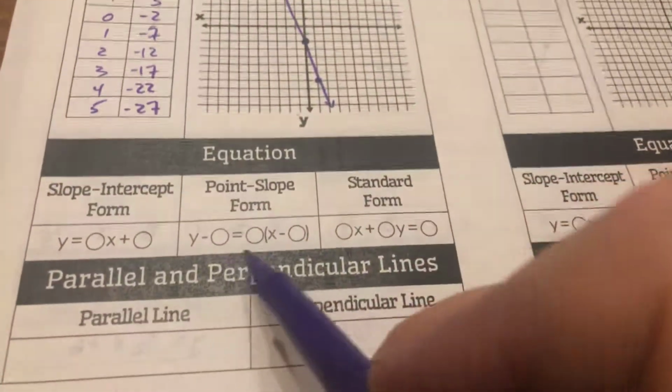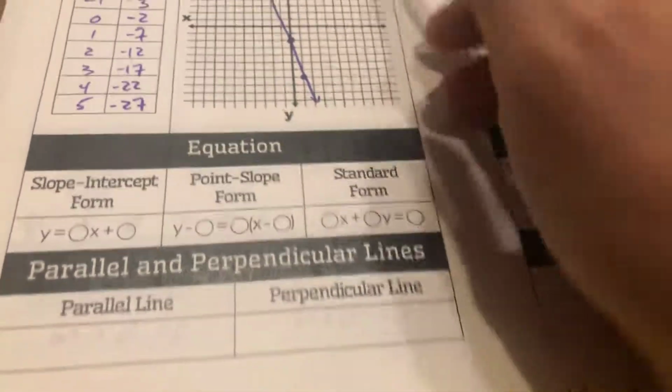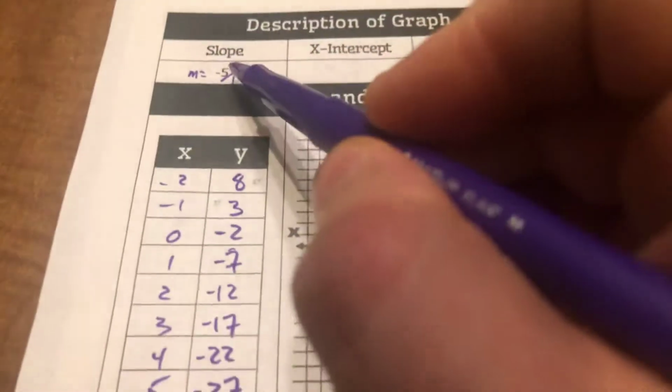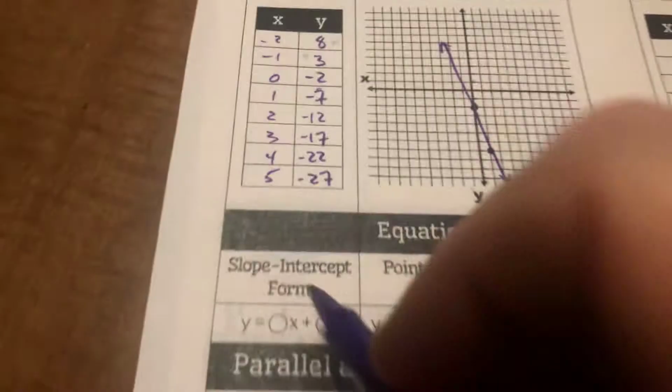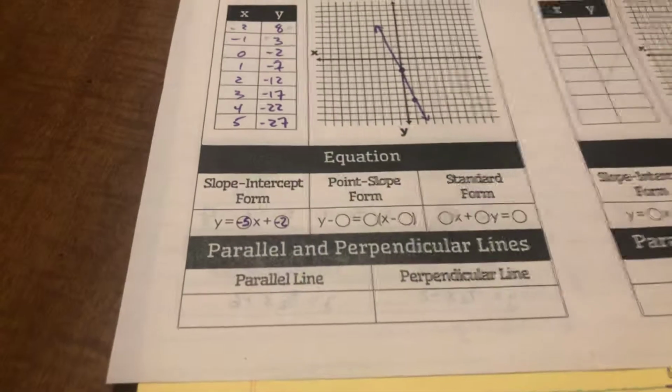But we can start off with our point slope. Well, actually, we can start off with slope intercept, because we have our slope, we have our y-intercept. So our slope was -5, y-intercept -2. Okay, and there's that one.